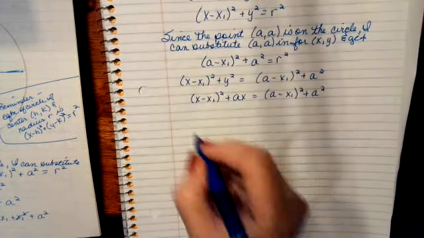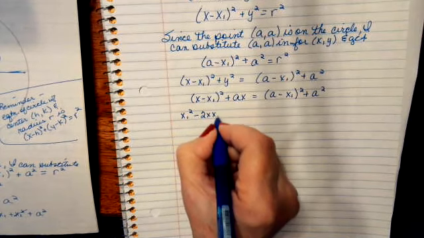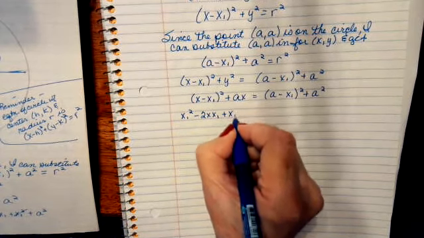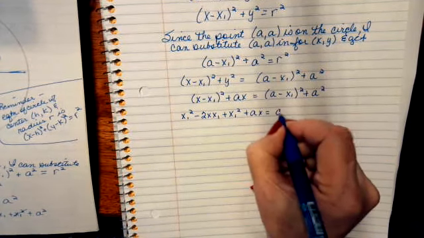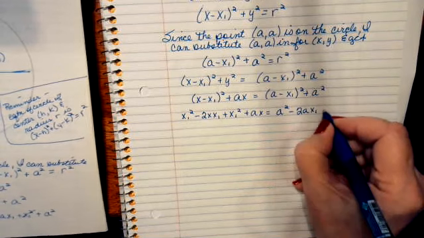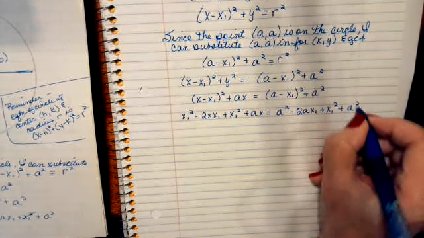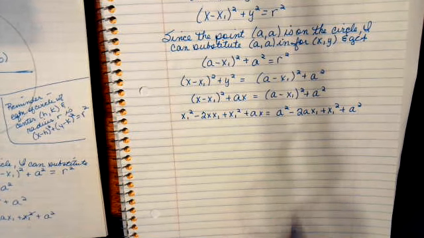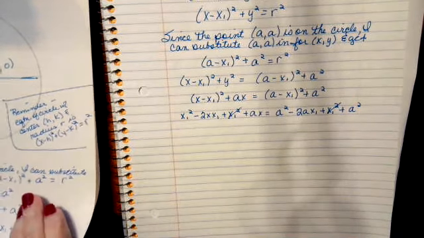Let's multiply everything out. x^2 - 2x x1 + x1^2 + ax = a^2 - 2a x1 + x1^2 + a^2. Well, a little bit simplifies. x1^2, I can subtract from both sides of the equation.